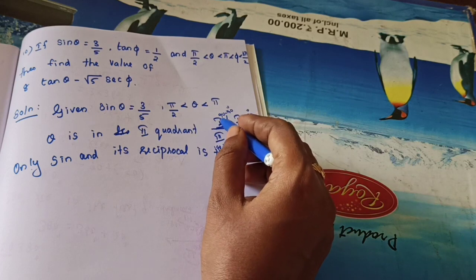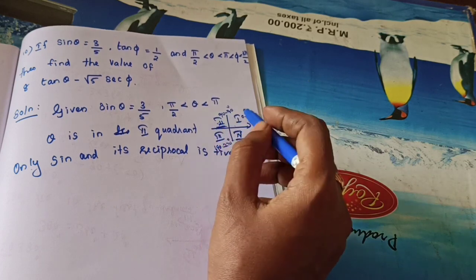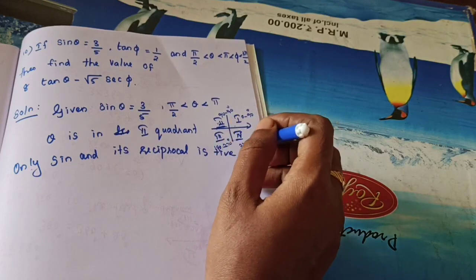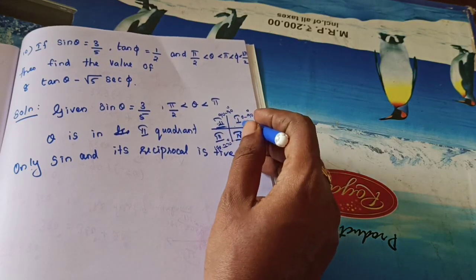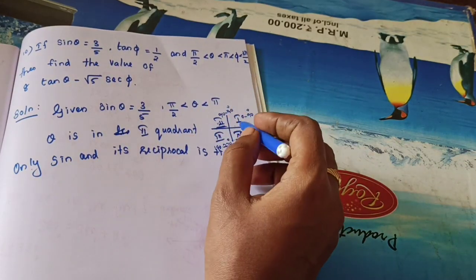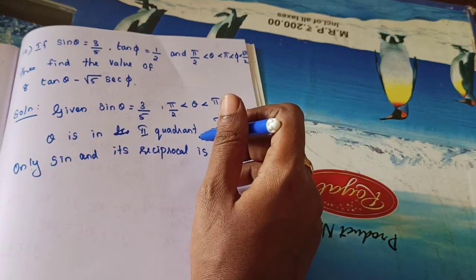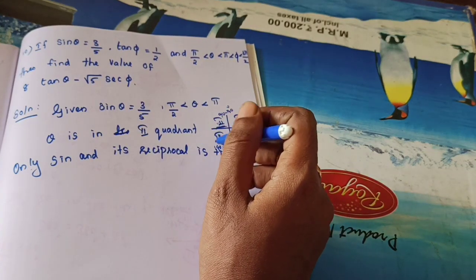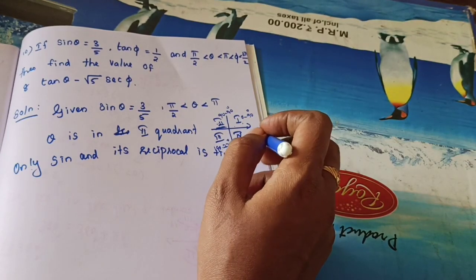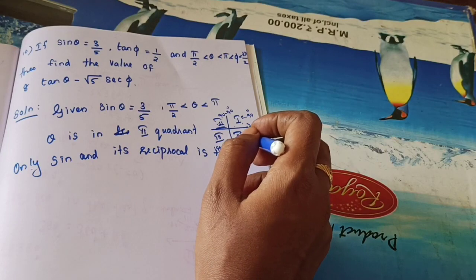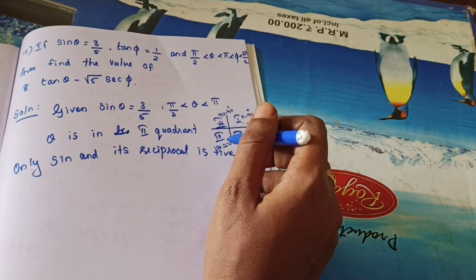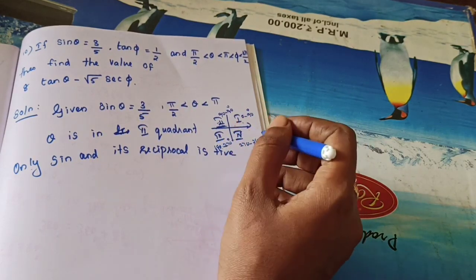Have you understood? Second quadrant, sine and its reciprocal positive. Third quadrant, tan and its reciprocal positive. Fourth quadrant, cos and its reciprocal positive. First quadrant, all the ratios are positive. Understand all of you? Again, first quadrant all are positive, second quadrant sine and its reciprocal is positive, third quadrant tan and its reciprocal, fourth quadrant cos and its reciprocal is positive. So theta lies in the second quadrant, sine and reciprocal alone positive.